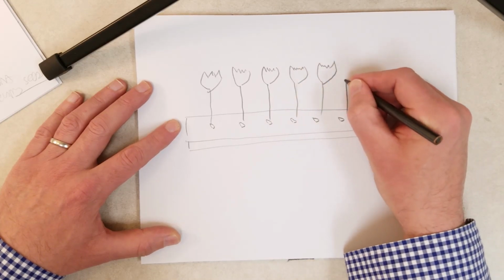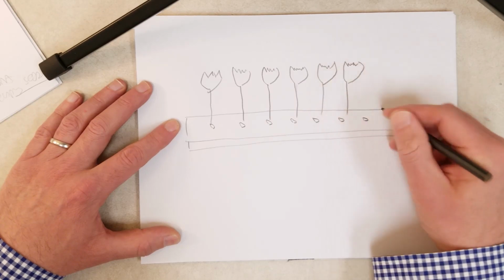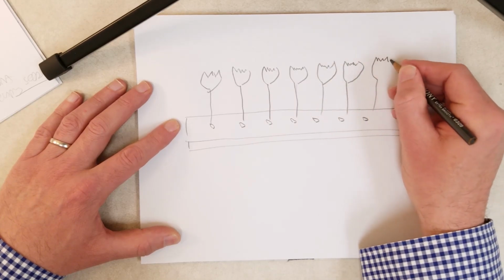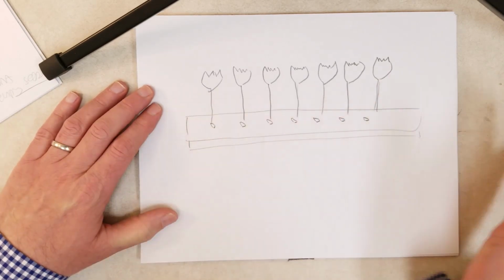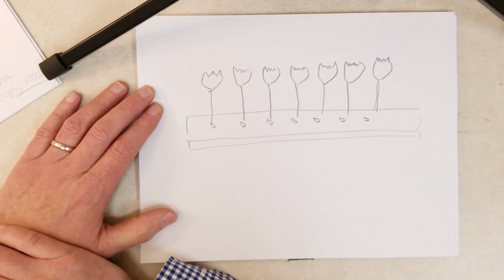So how can we know? How can we know which plants, let's say we get thousands of seeds or tens of thousands of seeds, have the tDNA inserted into the genome?